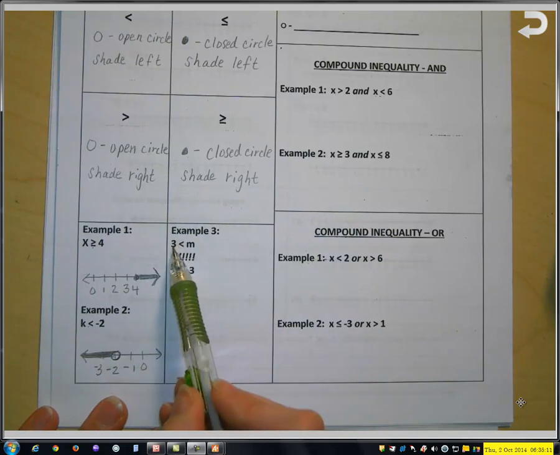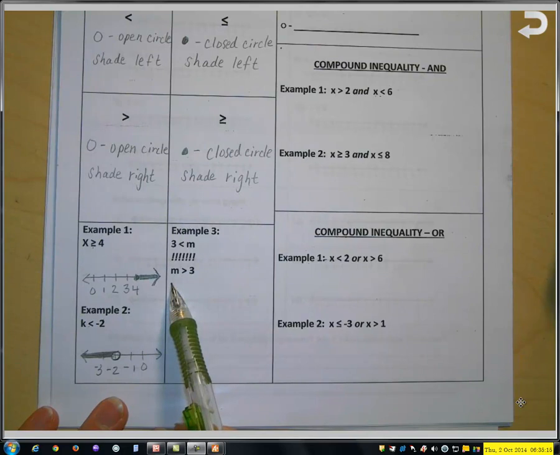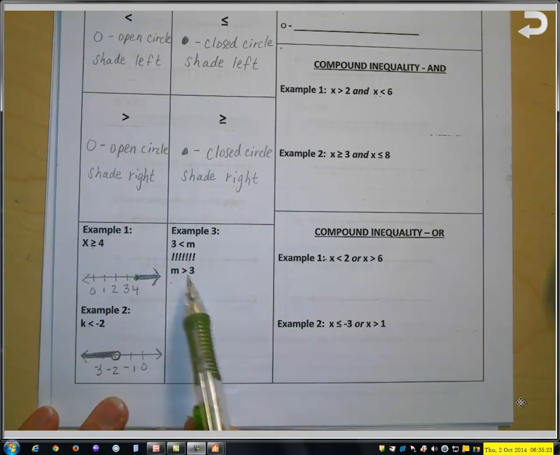Okay, so now in example 3, we have an inequality where the number comes first. We have 3 is less than m. So we're going to switch around this inequality to put the variable first before we graph it. So 3 is less than m becomes m is greater than 3.